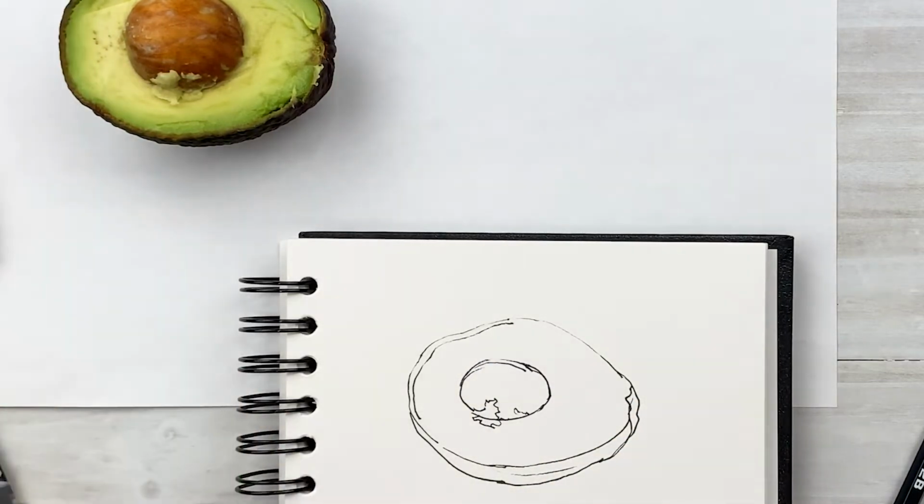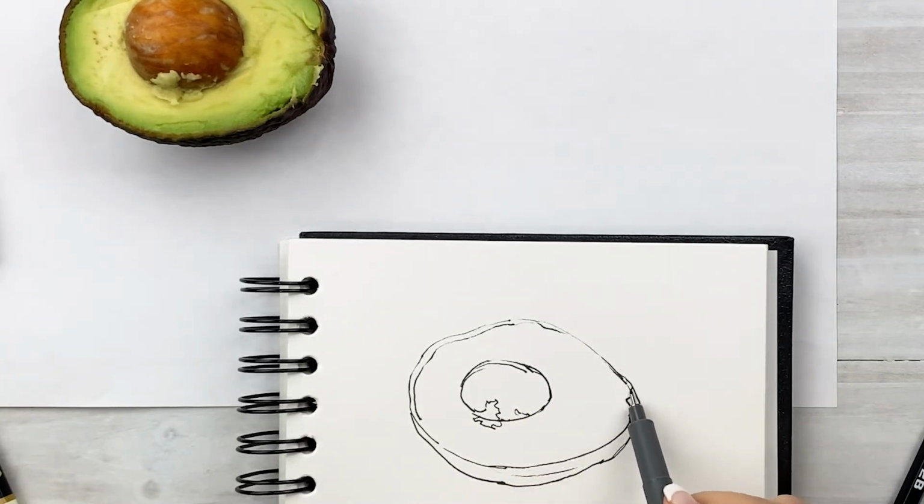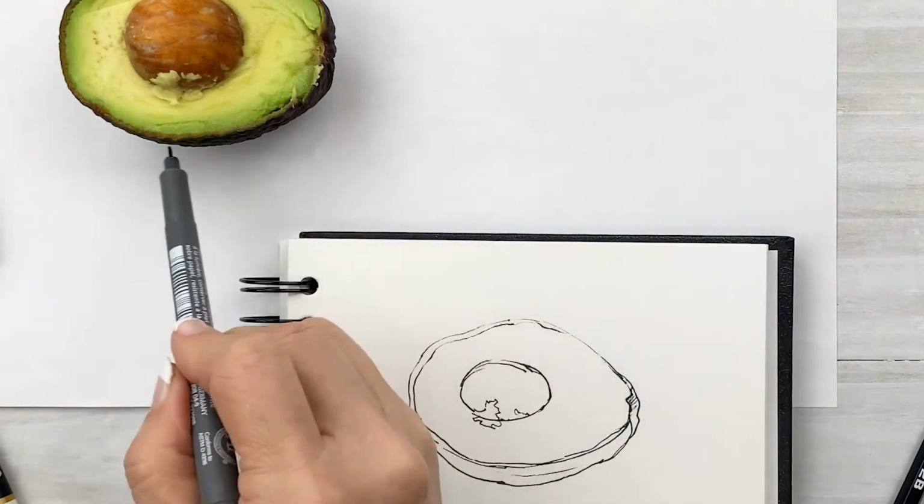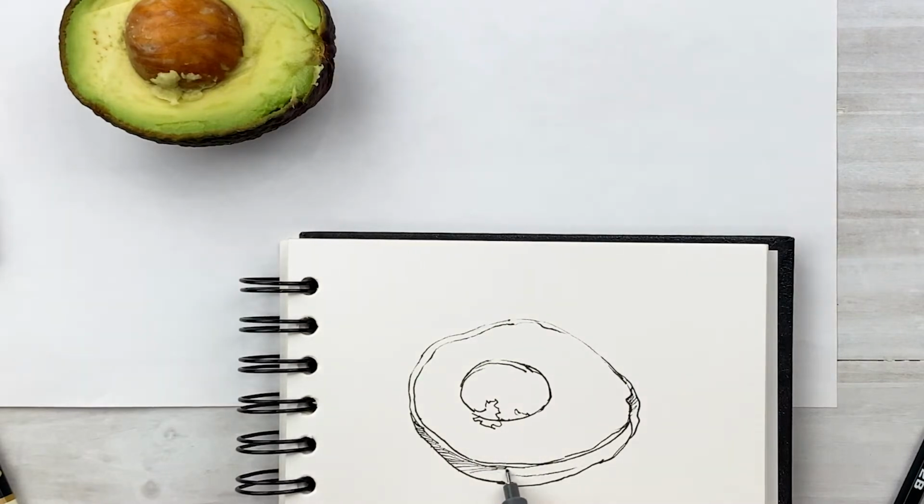This is the avocado's thicker area. And then I can see the avocado side view. I used a hatching line on the side part.